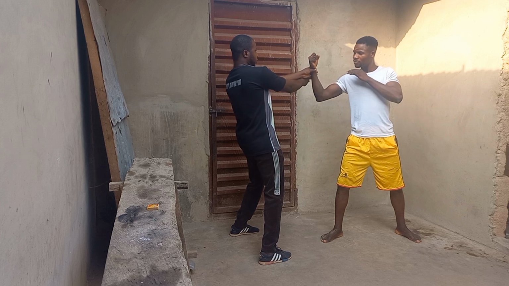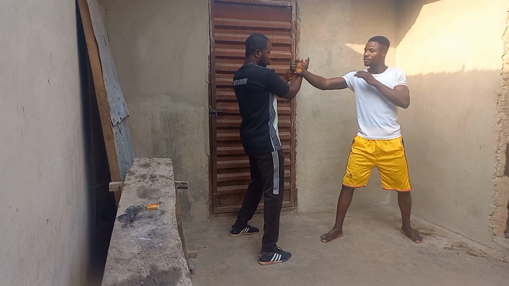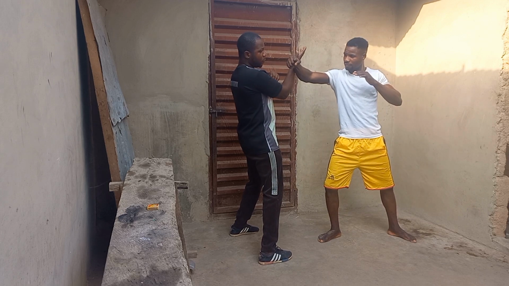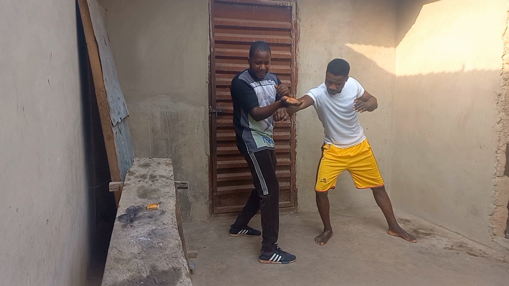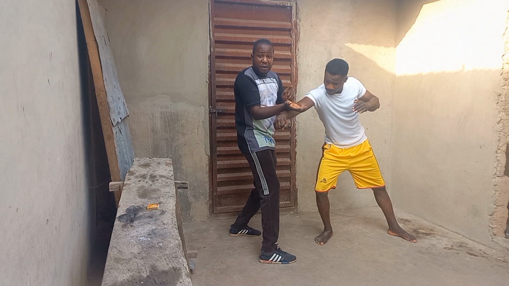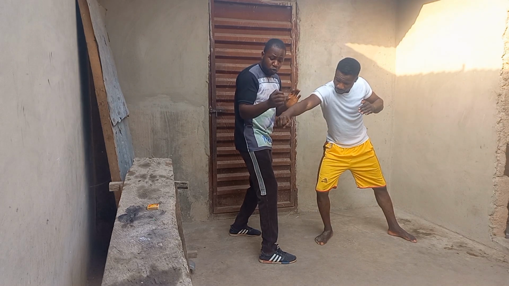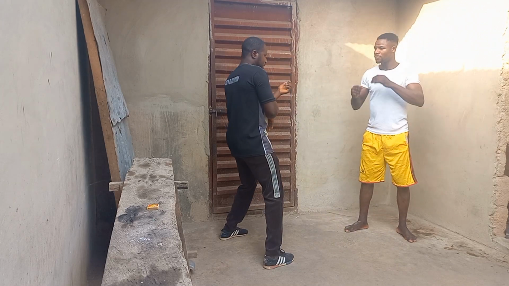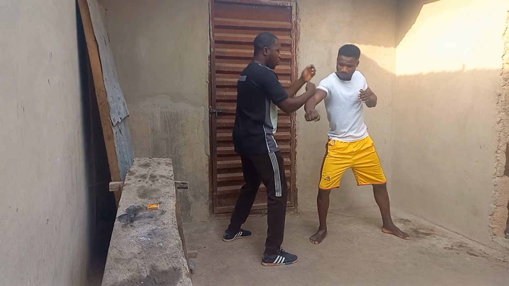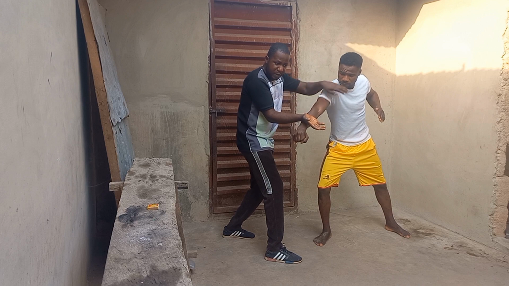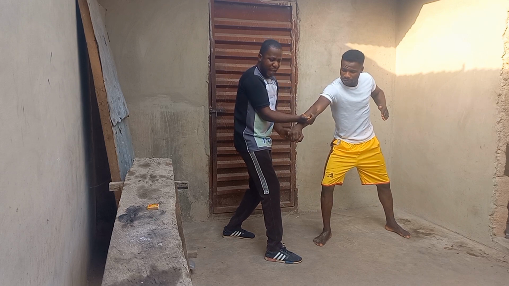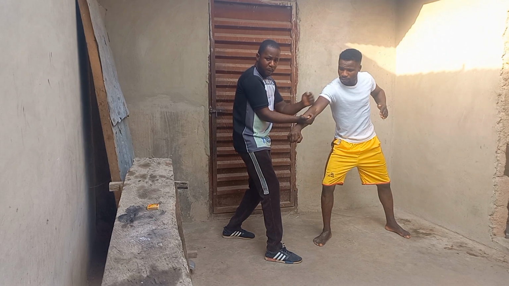The punch intends to come straight like this. So I stop it right here, and now I redirect it. My opponent will not be able to meet up with the force, because I've already applied the force to hit him. That is the point that is coming straight right here. So I just go like this, so that I will be able to go here, and I can get full control of my opponent.